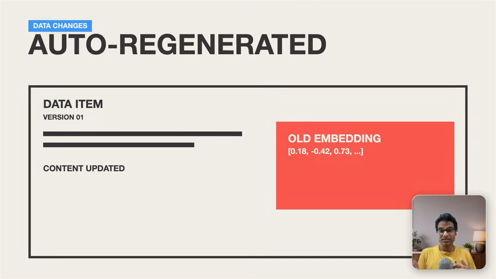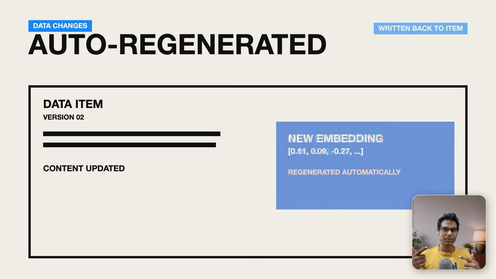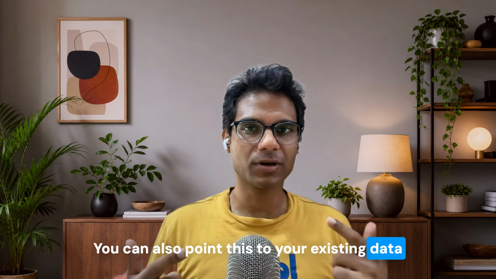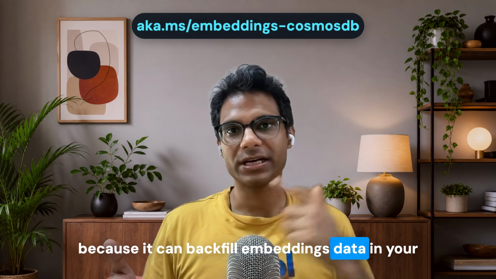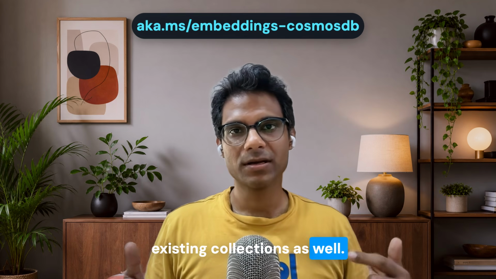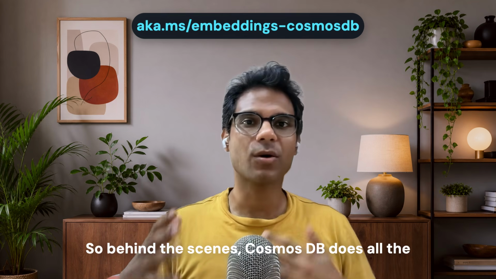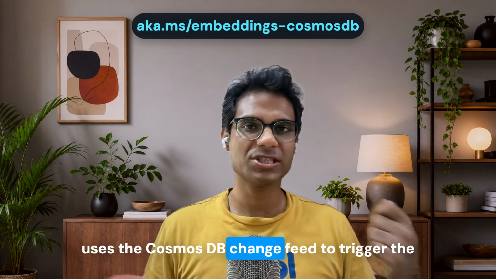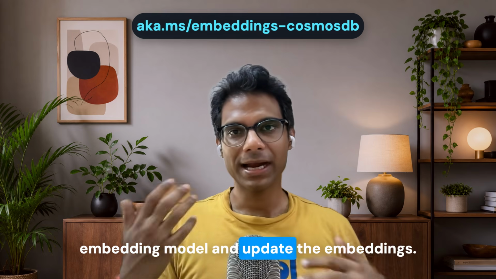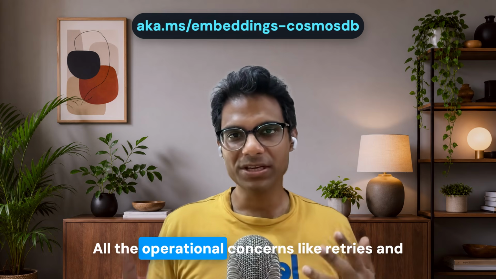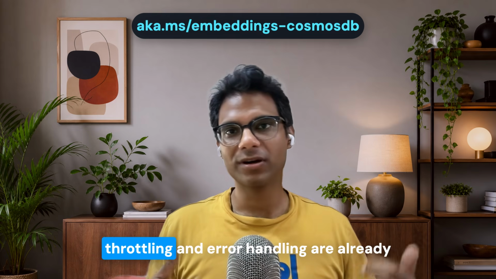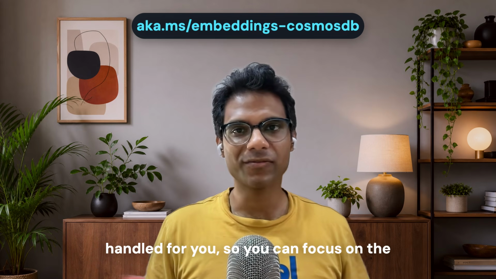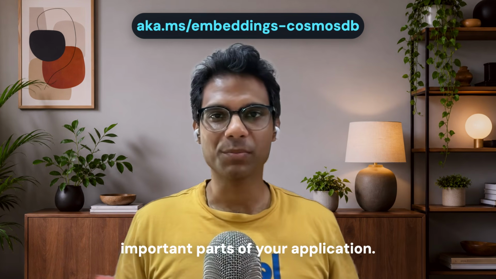When the data changes, Cosmos DB automatically regenerates the embedding and writes it back to the item. You can also point this to your existing data because it can backfill embeddings data in your existing collections as well. So behind the scenes, Cosmos DB does all the heavy lifting of managing the infrastructure that uses the Cosmos DB change feed to trigger the embedding model and update the embeddings. All the operational concerns like retries and throttling and error handling are already handled for you, so you can focus on the important parts of your application.